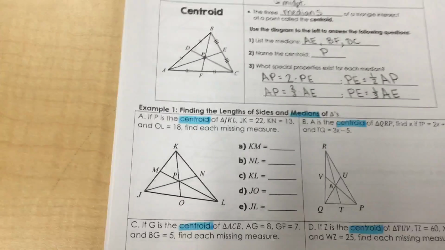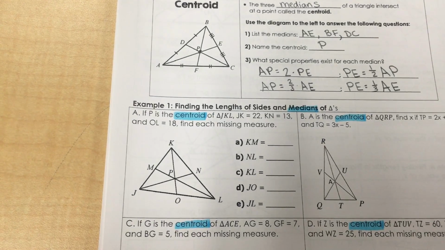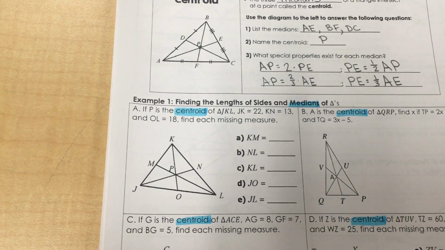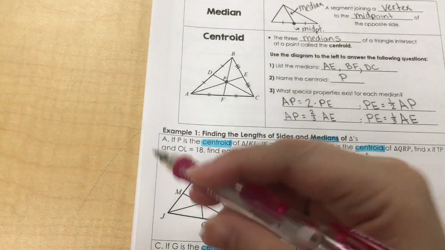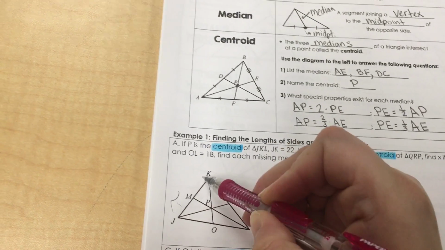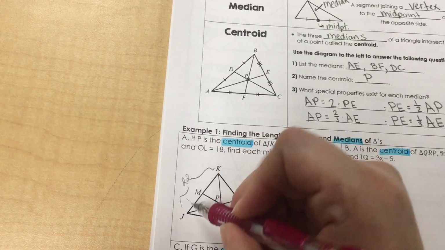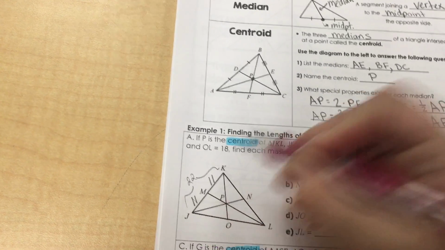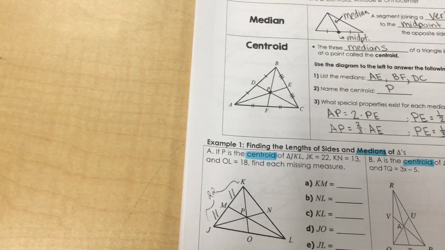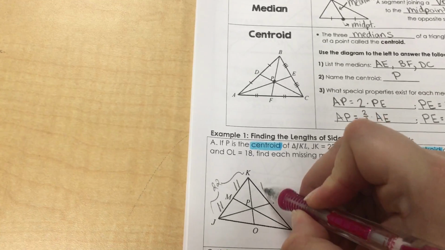So for example 1, it says, if P is the centroid of triangle JKL, JK is 22. Okay, so if we know this whole thing here is 22, if M is the midpoint, we know that each one of these segments is 11. And then KN is 13.